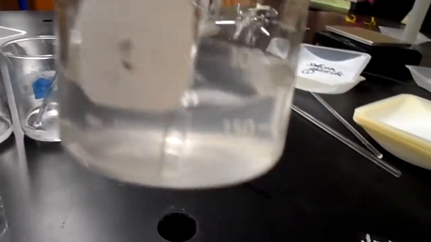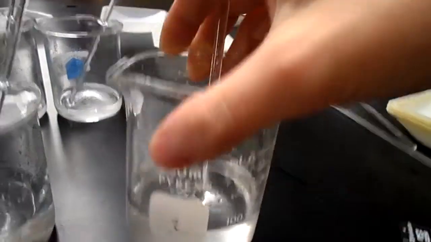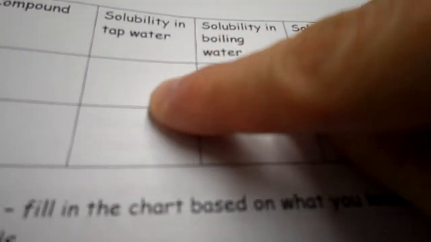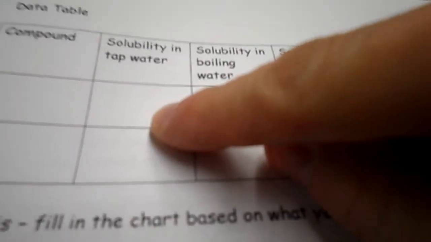This is our salt water. So it is cloudy because it is still dissolving, but if you listen, there's no grainy feeling on the bottom. So sodium chloride dissolves in water, tap water, and the sucrose is the same thing. I cannot hear anything on the bottom. So they are both totally dissolved. So right here, solubility in tap water, it's yes for both of them.